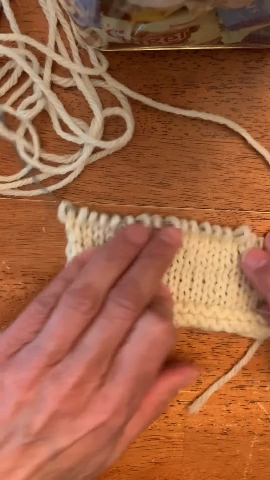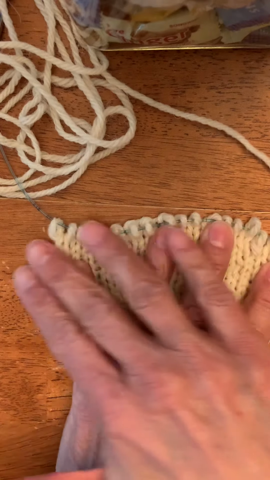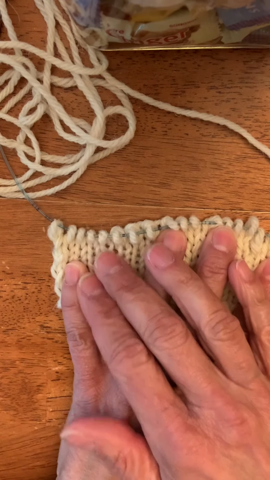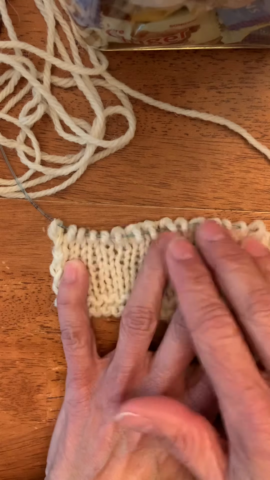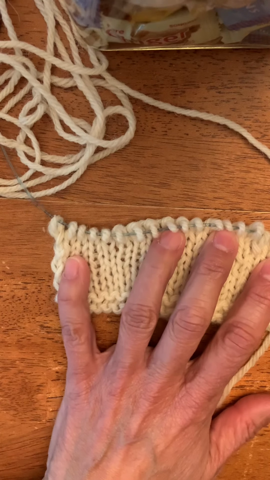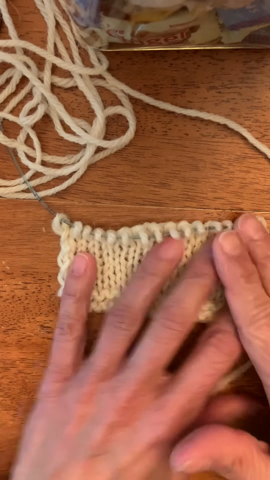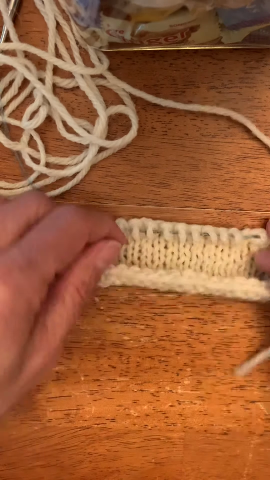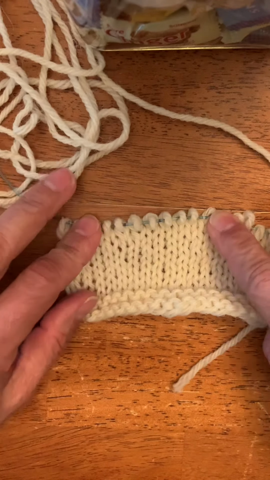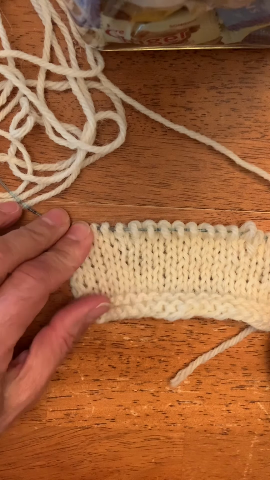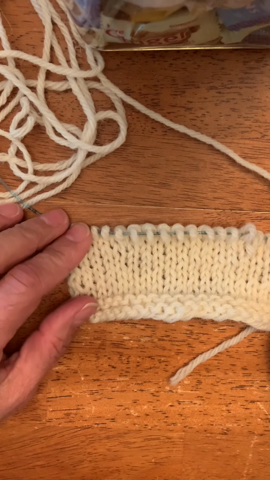And what it would do is it would give you some height here that you might be looking for in a shoulder, or to raise the back of the neck of a sweater to be higher than the front. So there's lots of uses for it, and once you understand what a double stitch is and how to kind of pull yarn up and over, you got it.